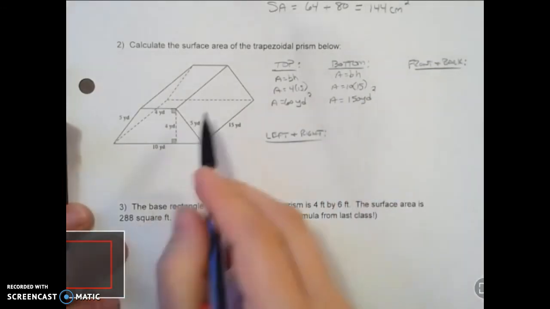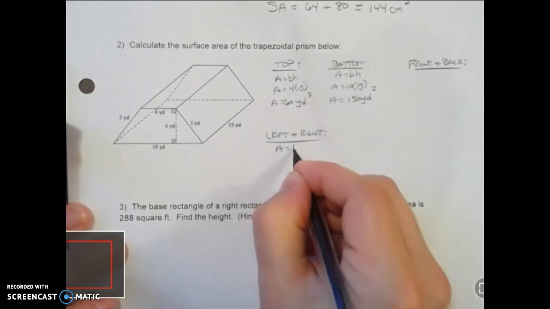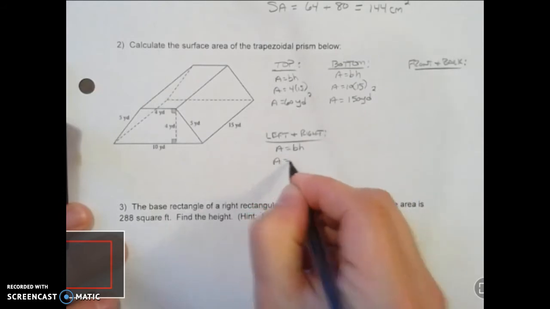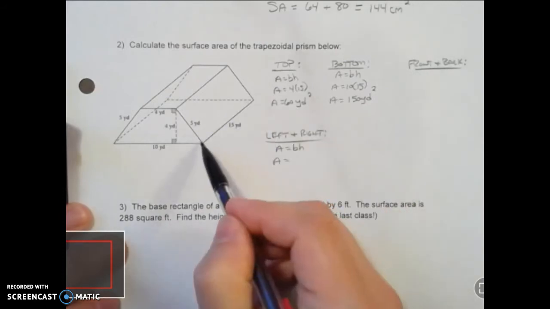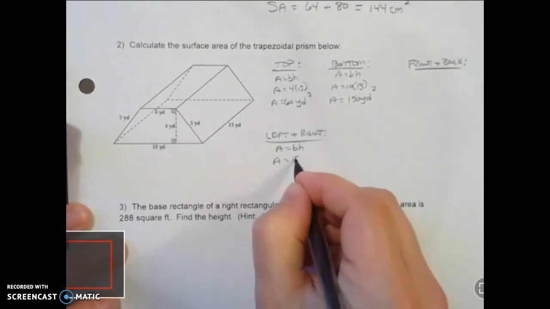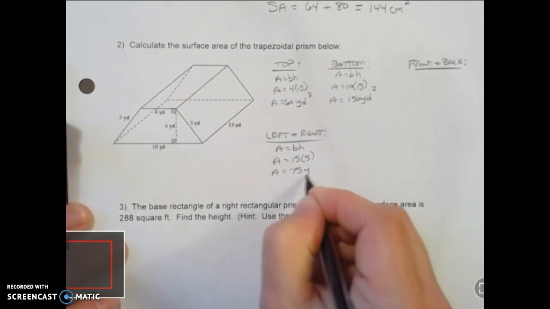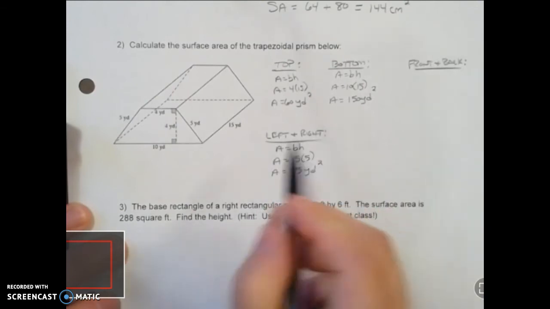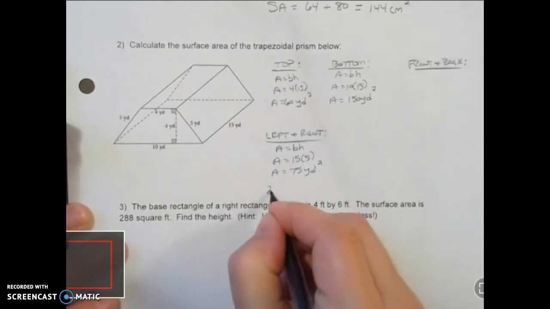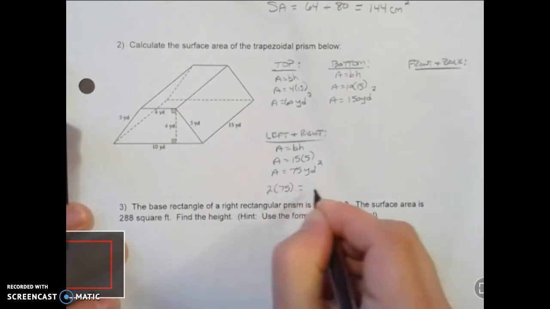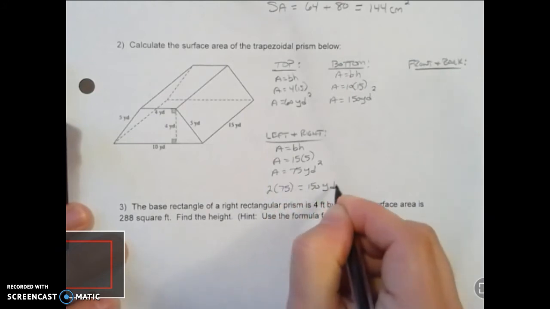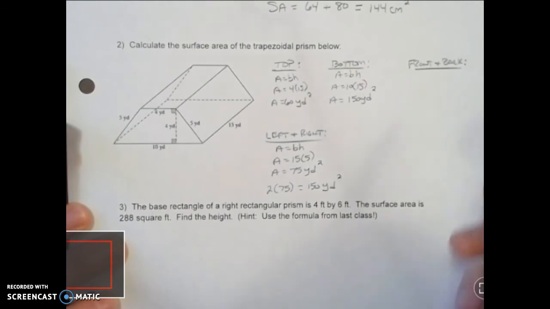For the left and the right, again, they're rectangles, so we're going to have area equals base times height. And we said before that it's a 15 by 5 rectangle, 15 times 5. Well, that's going to give us an area of 75 square yards. But since the left and the right are congruent to each other, we're going to double that. 2 times 75 is going to give us 150 square yards. And that leaves us with the front and the back.